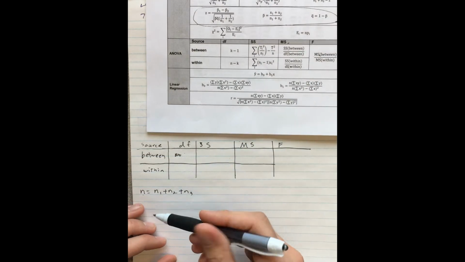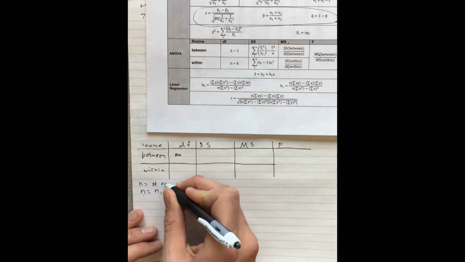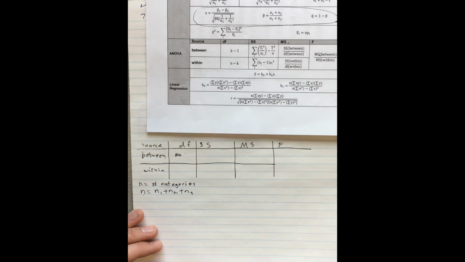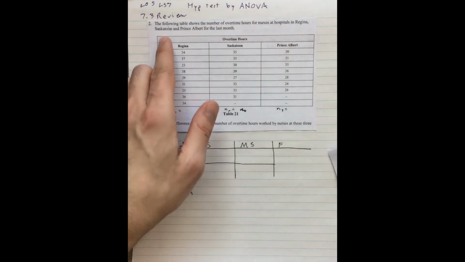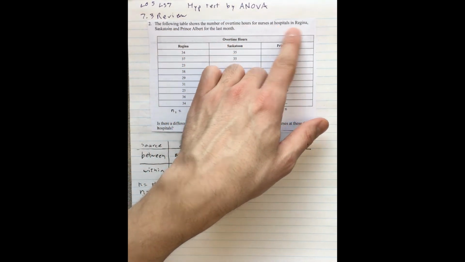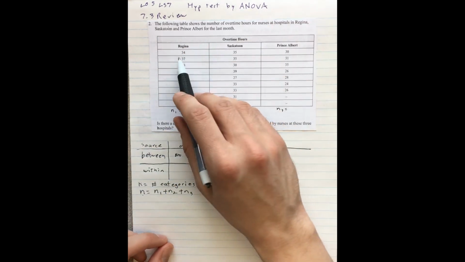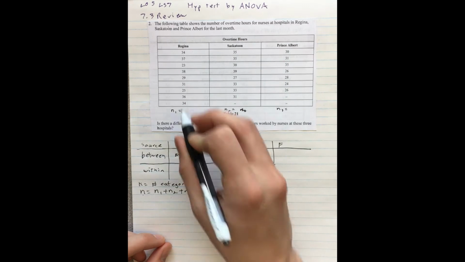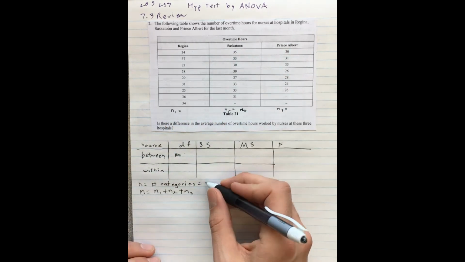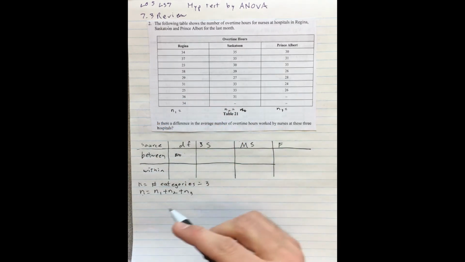You'll notice that it has k. Now k is equal to your number of categories. I didn't really read the problem. This is the number of overtime hours for nurses at hospitals in Regina, Saskatoon, and Prince Albert for the last month. So there are 3 categories, because there's Regina, Saskatoon, and Prince Albert. That's 3 categories of nurses, essentially, for the purpose of this problem.